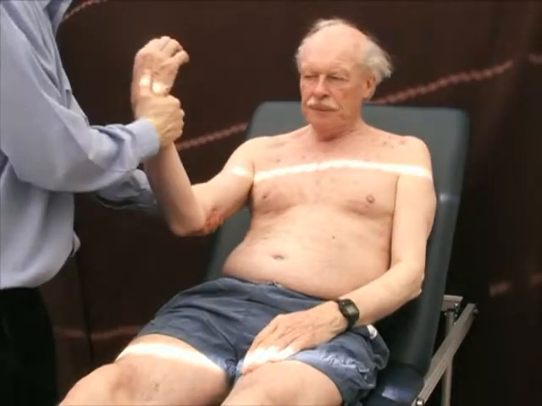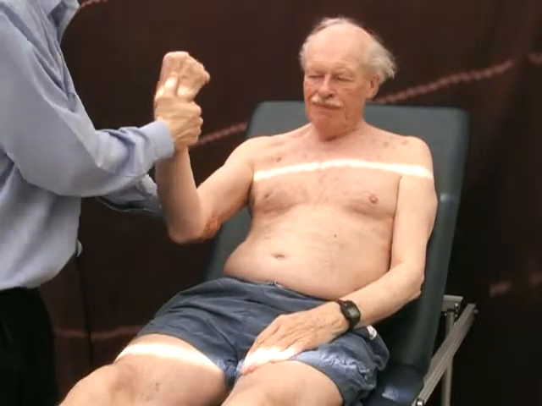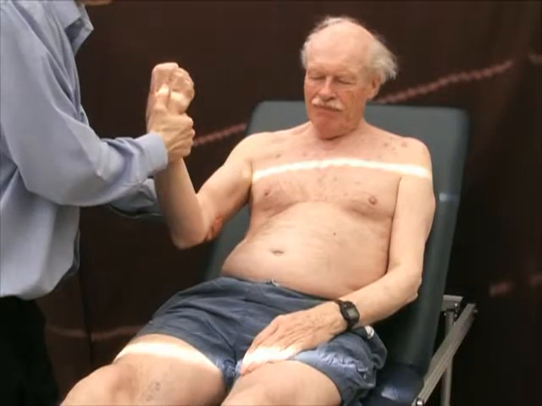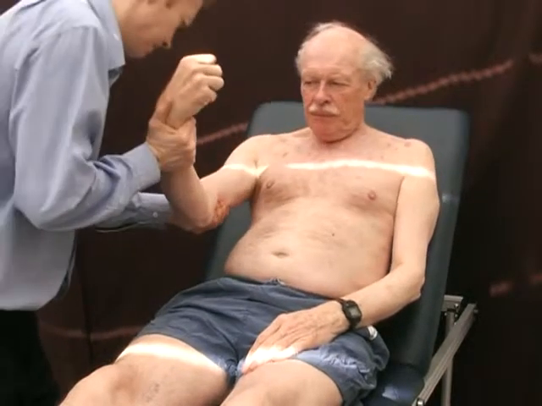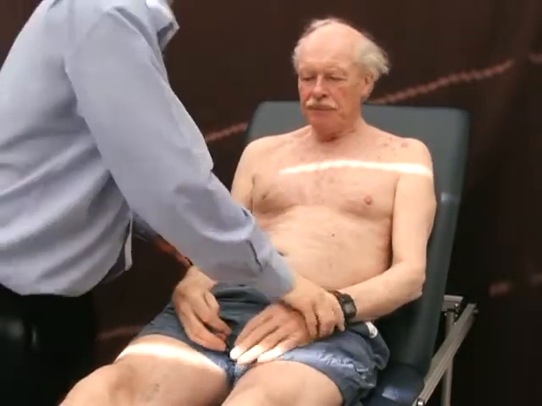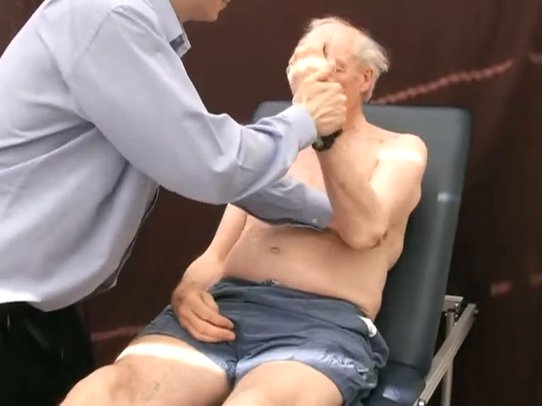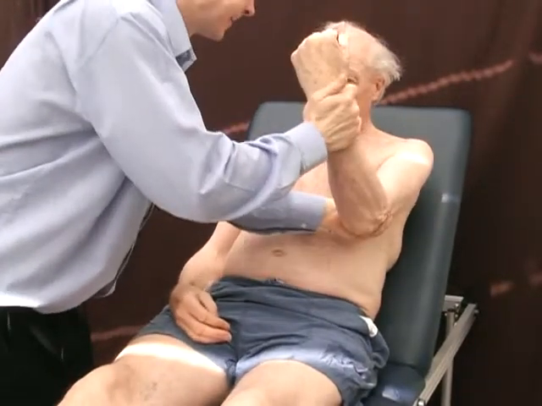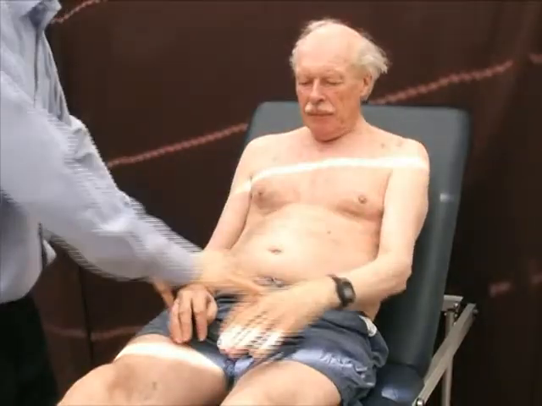Elbow flexion and extension. Make sure you always use your free hand to support the limb so that only movement about one joint is being tested. Pull me towards you. Push me away. Do not test muscle groups bilaterally at the elbow.